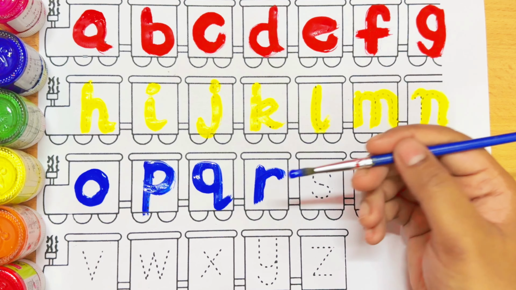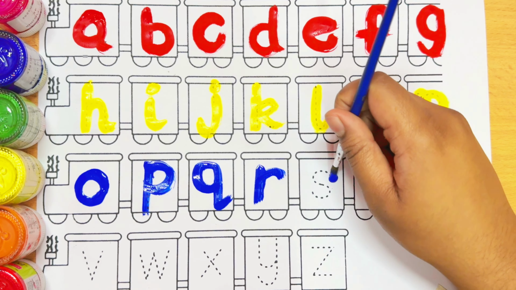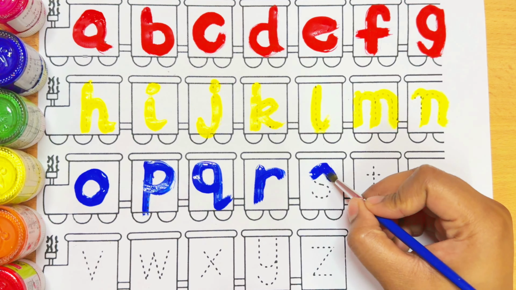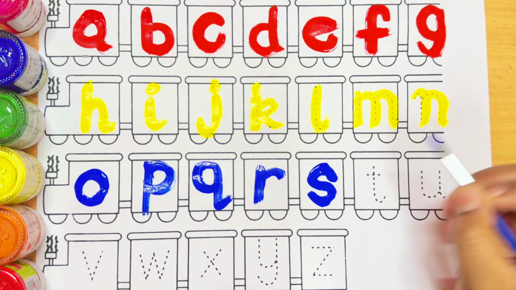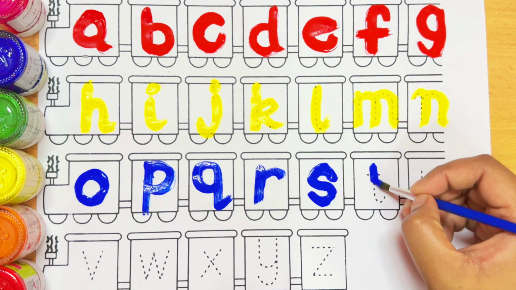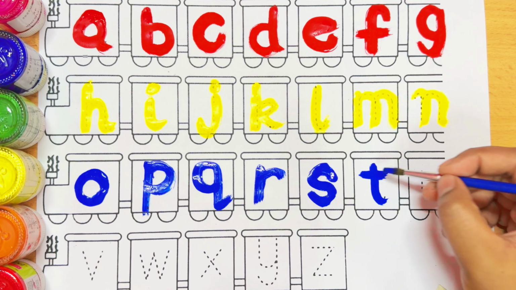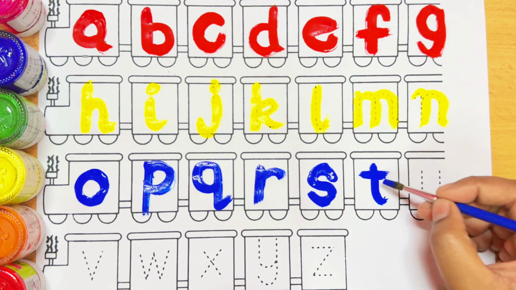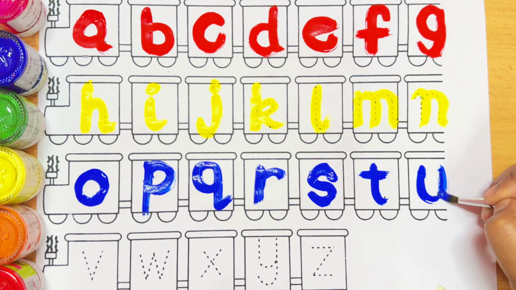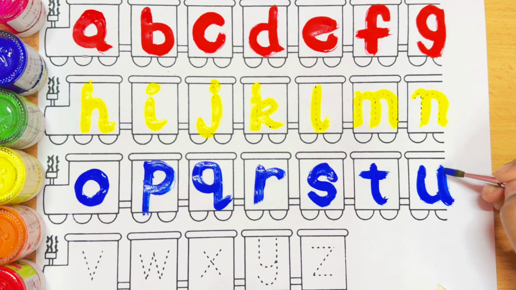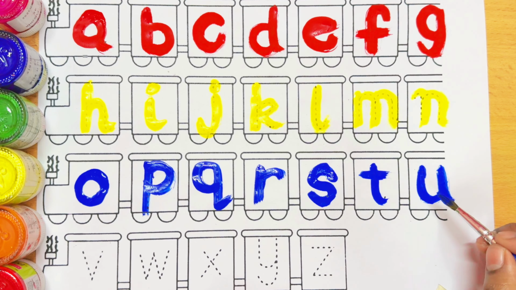R for rabbit. S for snake. S for scooter. T for tree. T for train. U for uniform. U for university. Blue color.